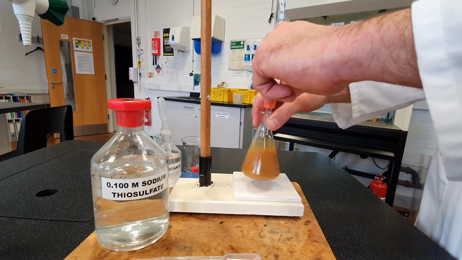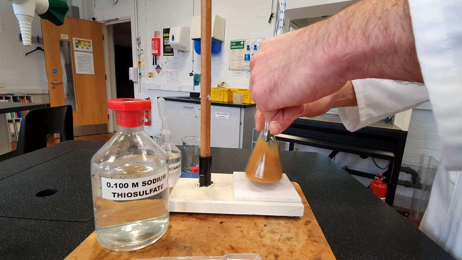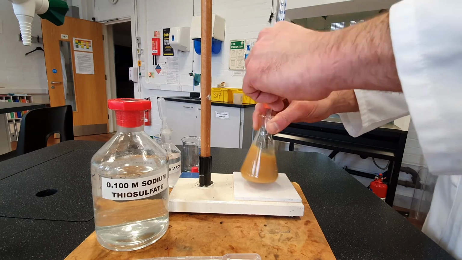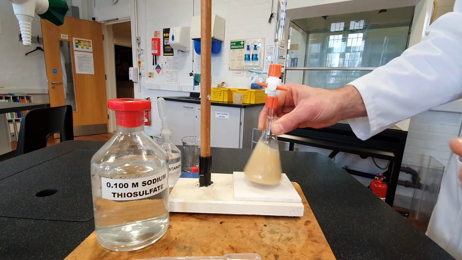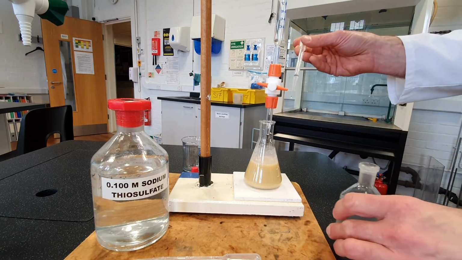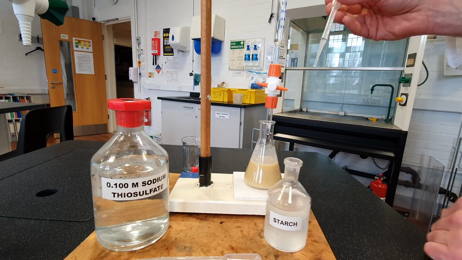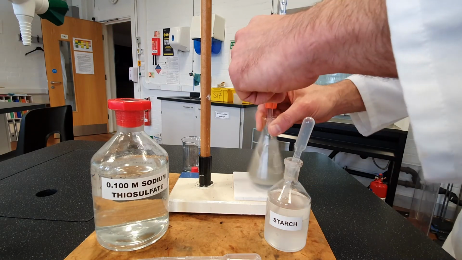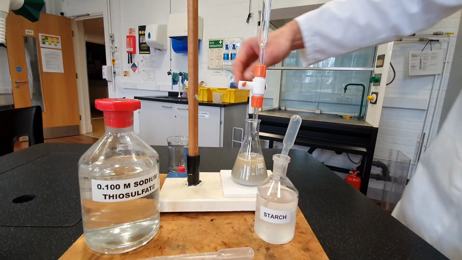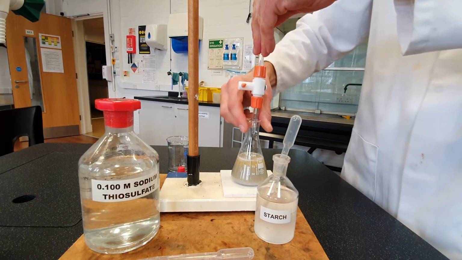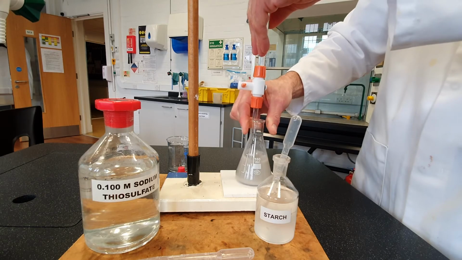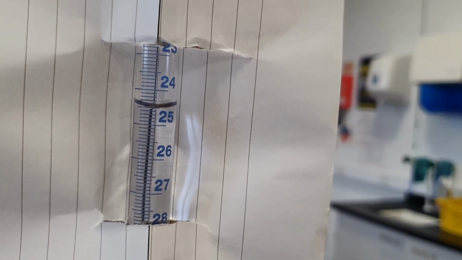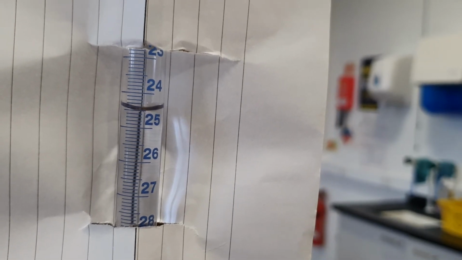Okay, second titration. Looking for the orange colour to go to a pale straw colour. Now we're going to add some starch indicator to give a bluish black colour. It's quite a difficult endpoint to spot. We're waiting for the white precipitate to appear. Last little bit. There we go. Okay, take the burette reading at the end of the second run.